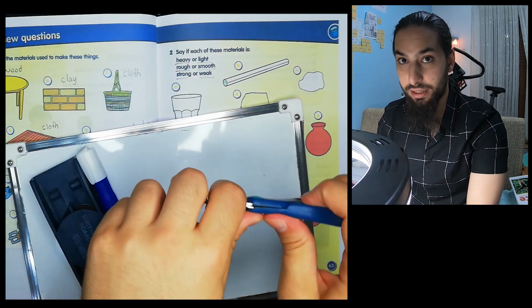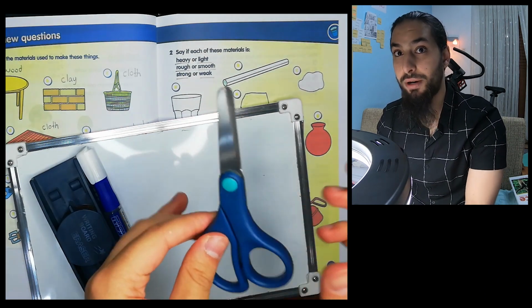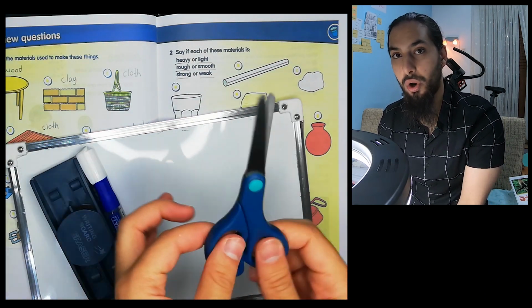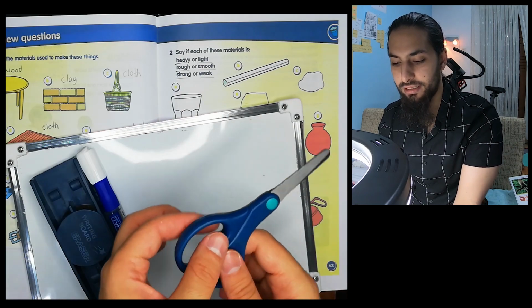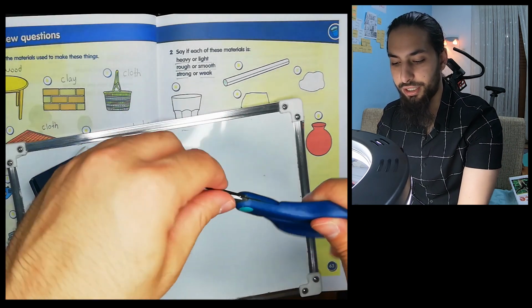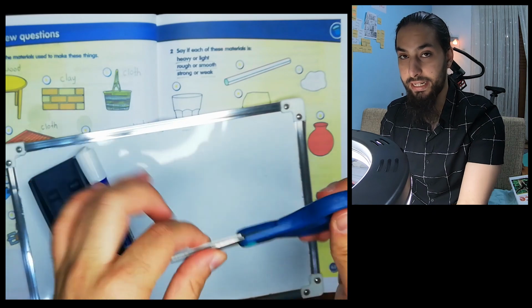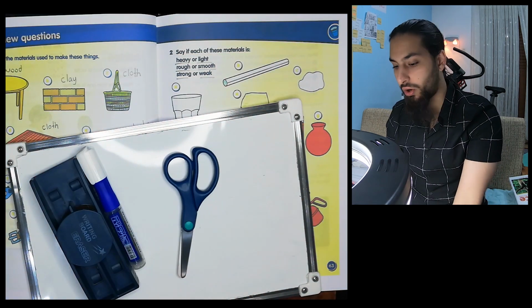So it takes strength, or strong hands, to break it. That makes the scissors strong. Now this is not breaking it, this is just using it, right? Because there's this here and you can use it. But here, if I want to break it, I can't, which makes it strong.